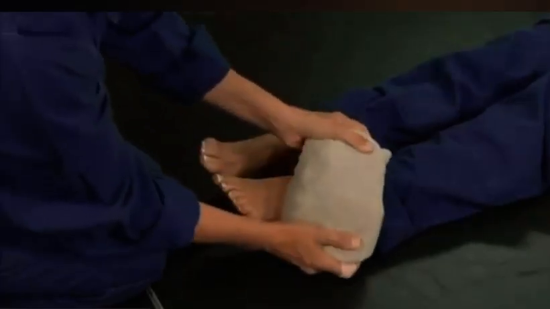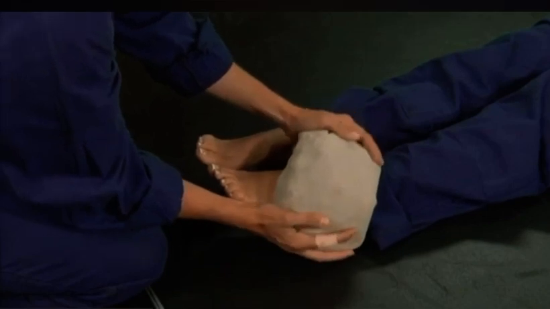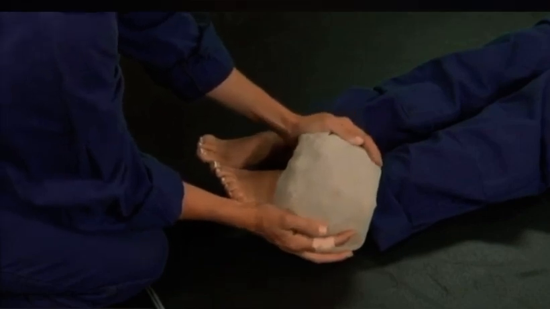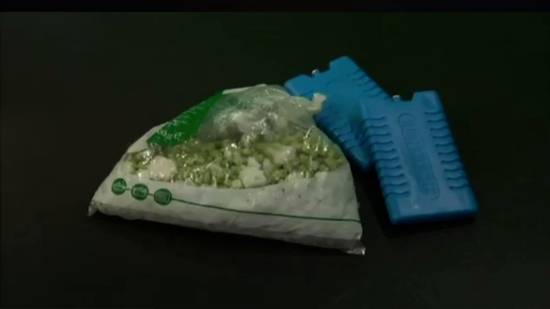An ice pack may be applied, but it should always be fabric covered and never left in place for longer than 10 minutes in every hour. A bag of frozen peas will work just as well.